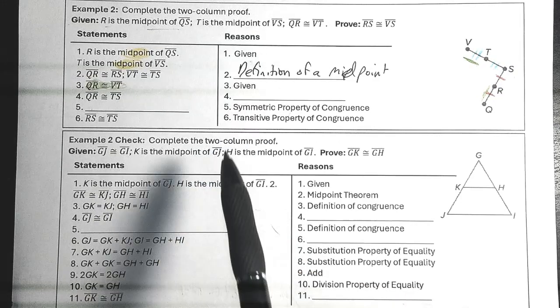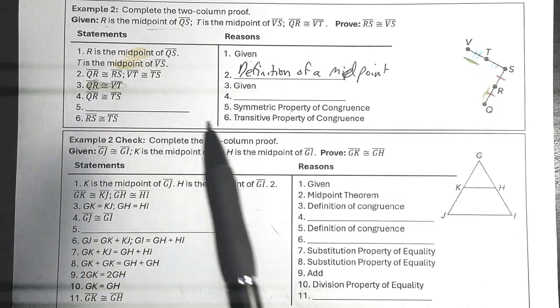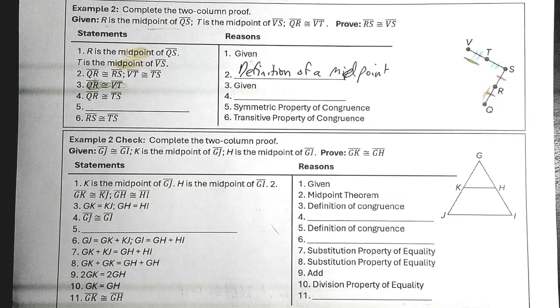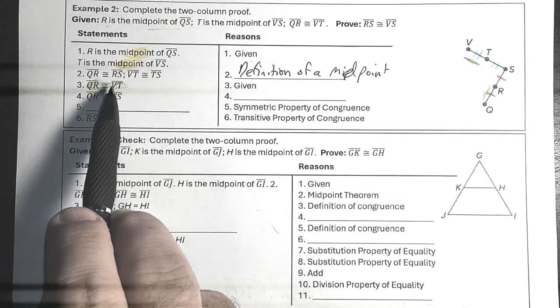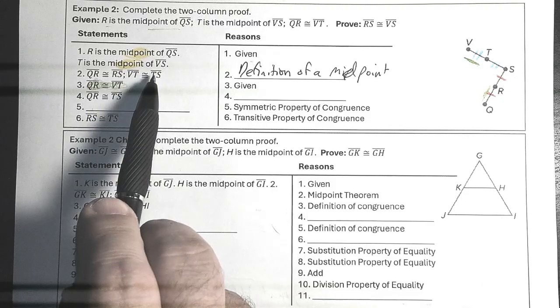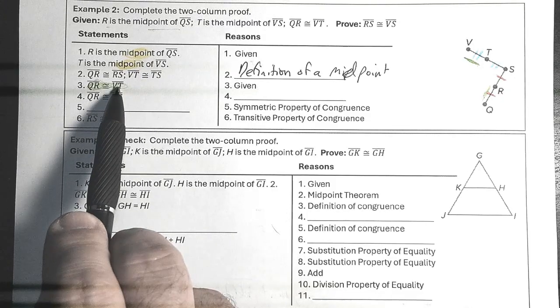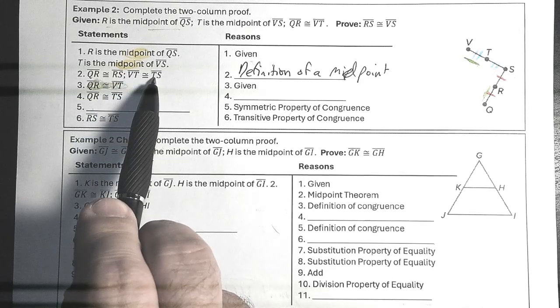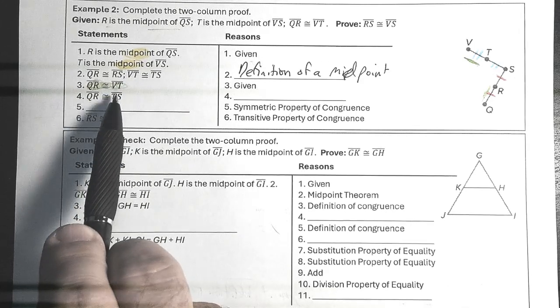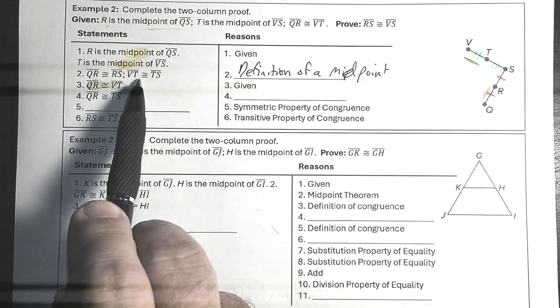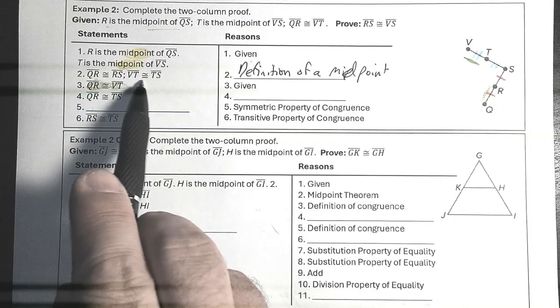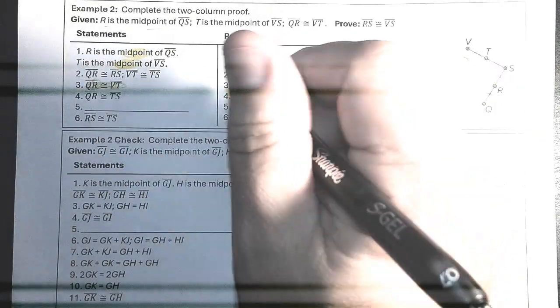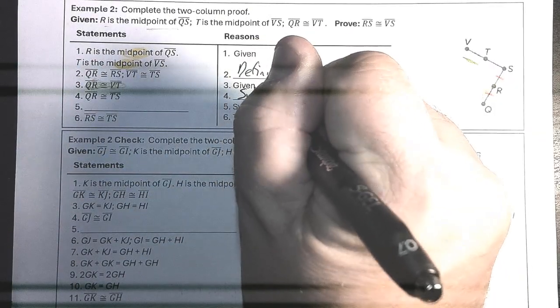I was getting to that, but they're using this here because they're substituting. We already knew that VS, VT and TS are congruent, so you can interchange those. That's really what we did. We substituted, because these two are congruent. So that's a substitution.